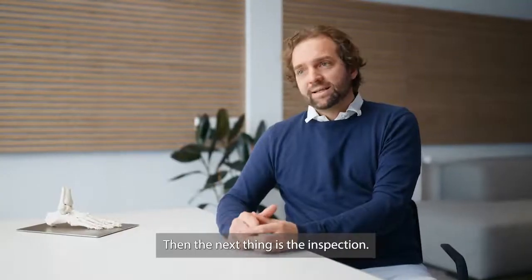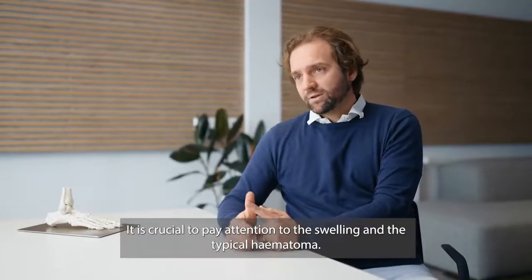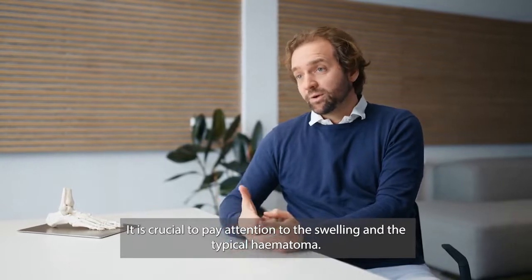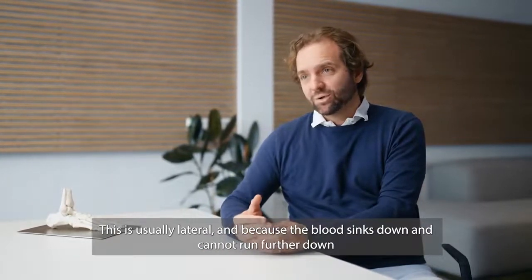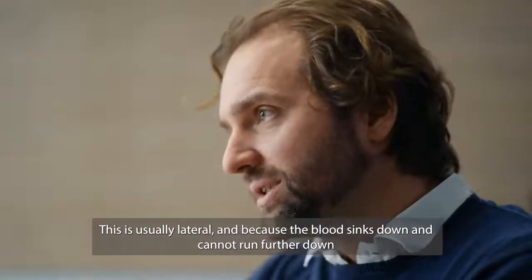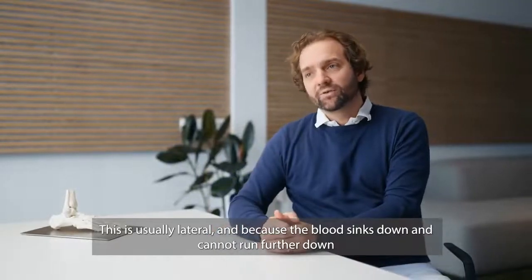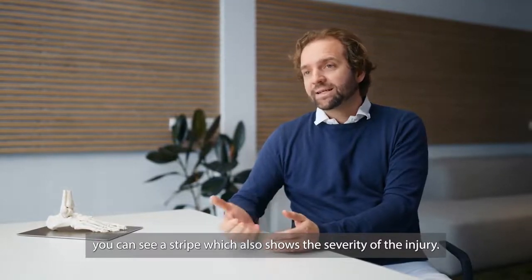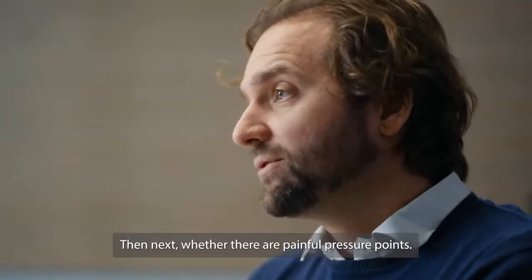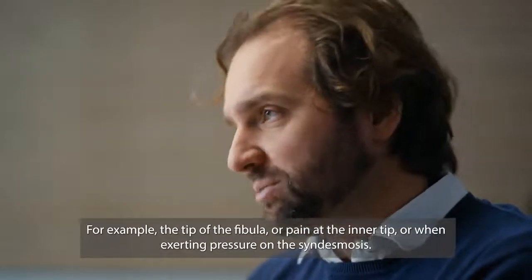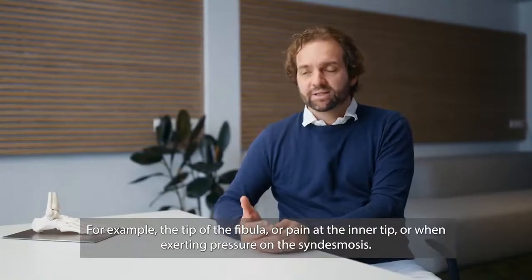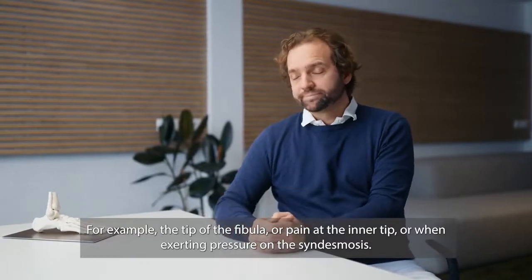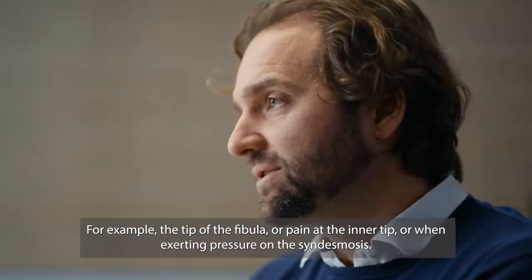Then the next thing is the inspection. It is crucial to pay attention to the swelling and the typical hematoma. This is usually lateral, and because the blood sinks down and cannot run further down, you can see a stripe which also shows the severity of the injury. Then next, whether there are painful pressure points. For example, the tip of the fibula, or pain at the inner tip, or when exerting pressure on the syndesmosis.